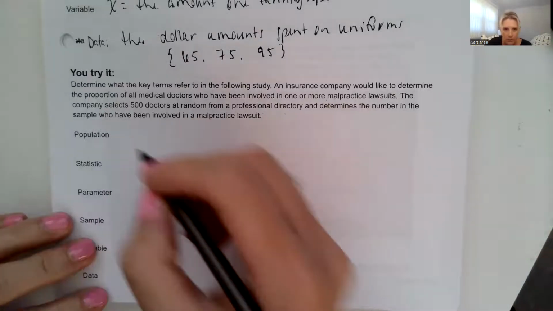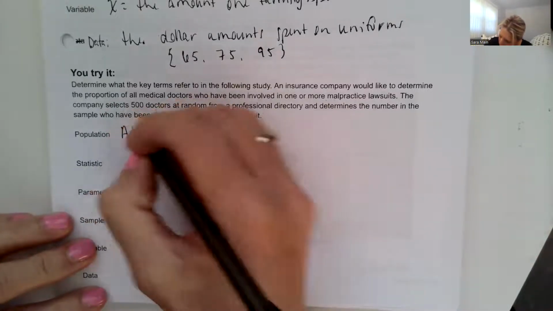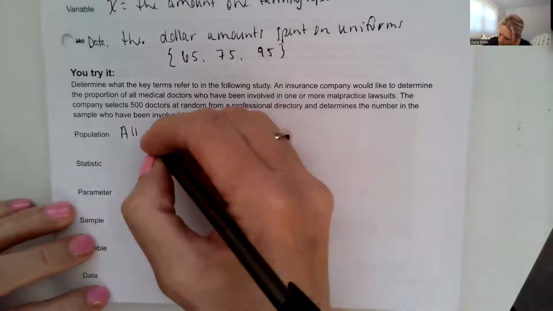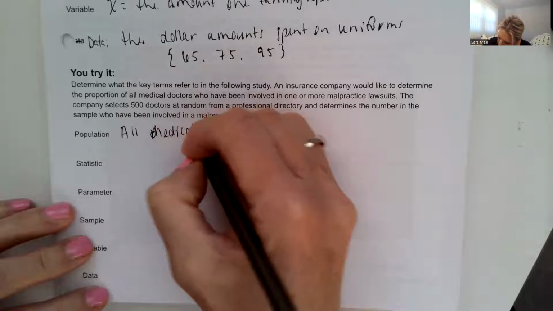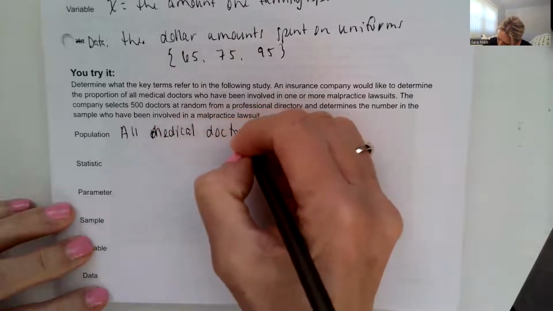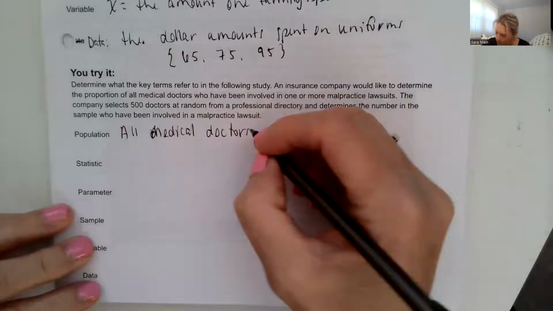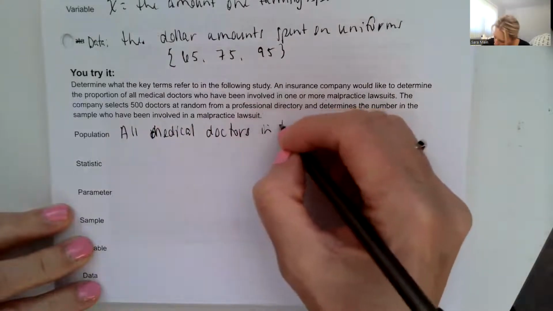So the population would be all medical doctors. I think they want to look at all medical doctors, and I think it'd be safe to assume in the US.